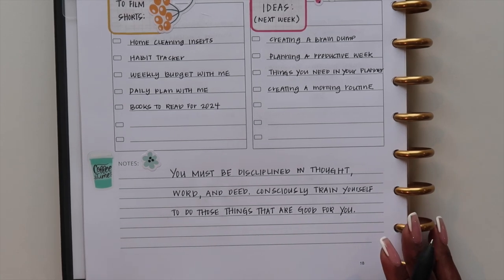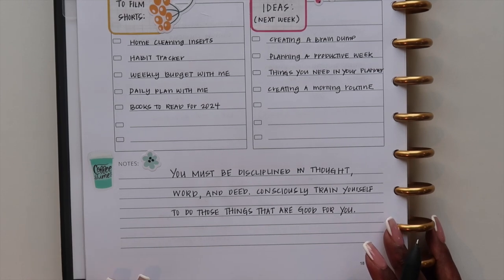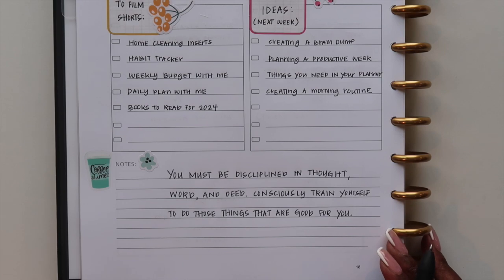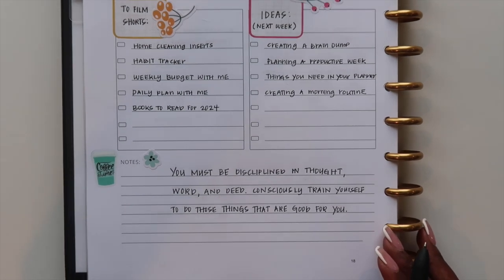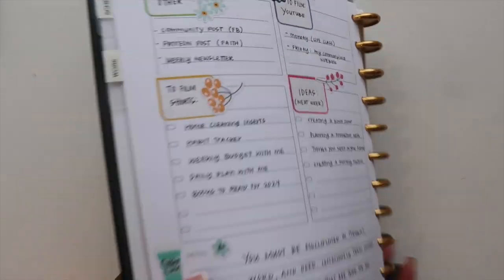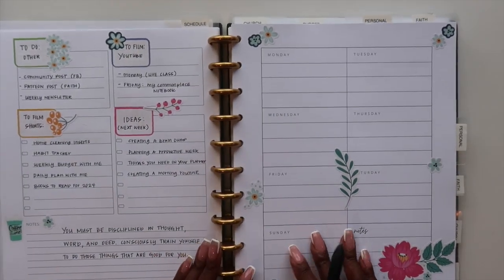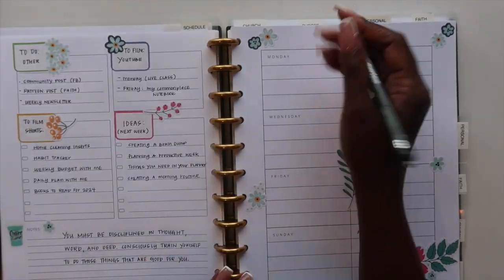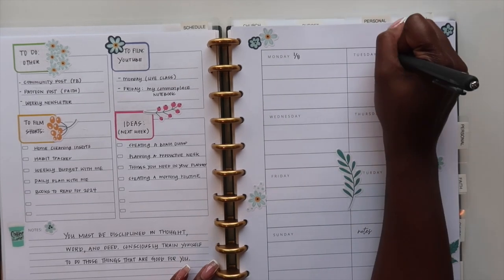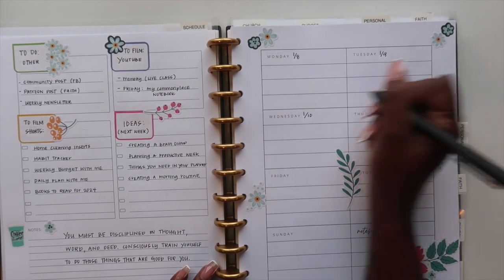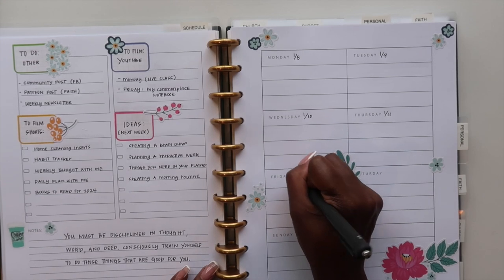So if you are using this one for your personal planner though, you may want to use your notes section in order to keep track of your memories, or if you're using it as a faith planner, you could use it to keep track of your prayers. It is endless what you decide to do here, but I love this section, this area, to write something to myself in order to keep me inspired throughout the week.